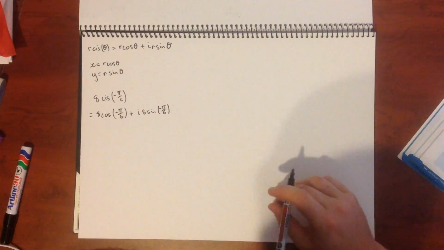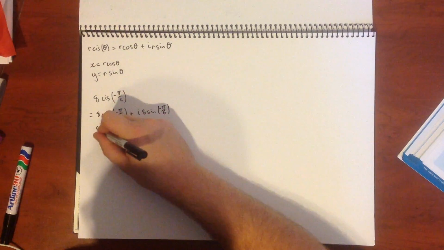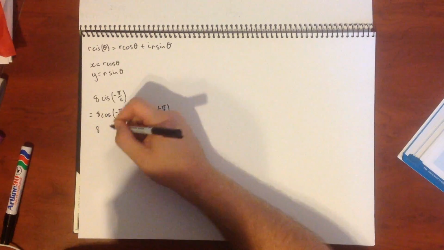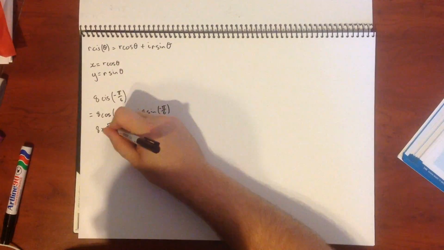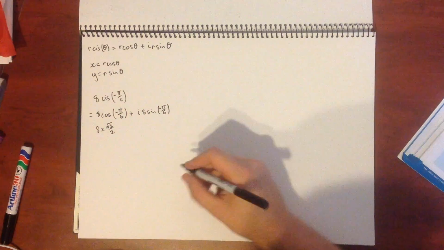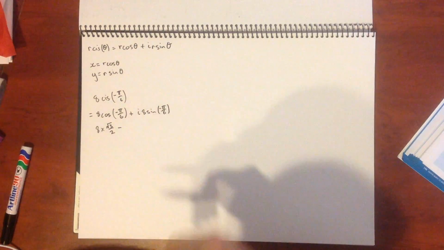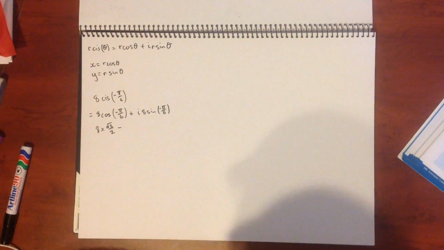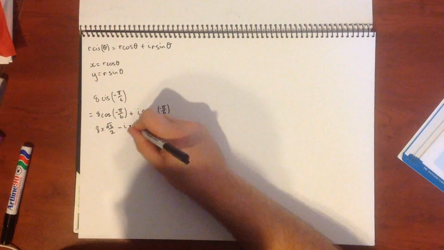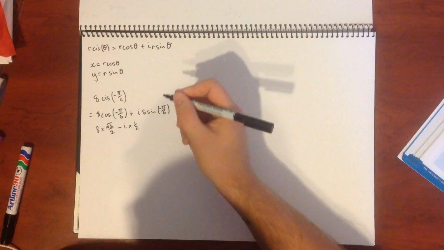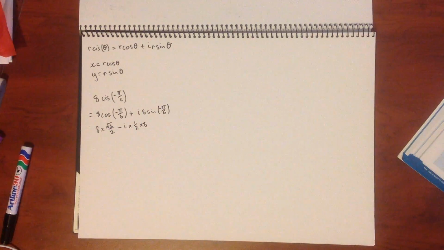From our exact values, you should realise that that becomes 8 times root 3 on 2, take away, because sine of negative pi on 6 is a negative answer, take away i times a half, and sorry, we should have our times by 8 as well.